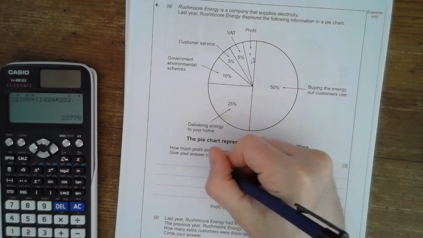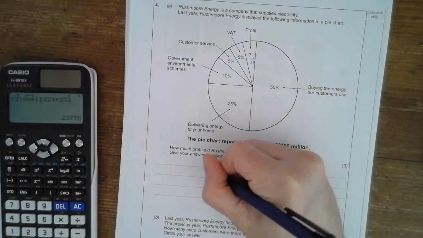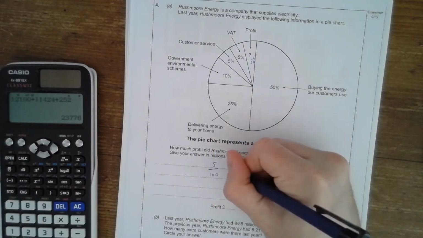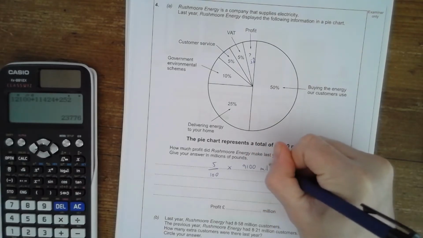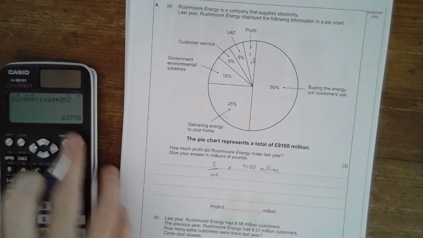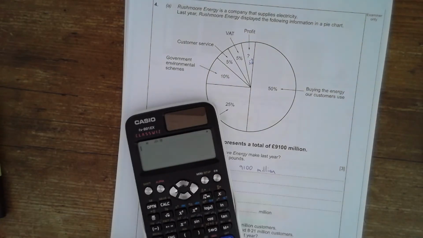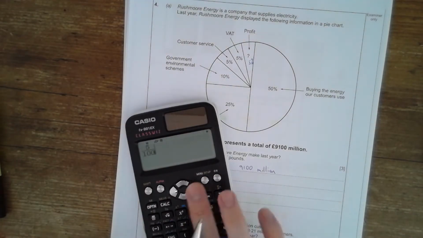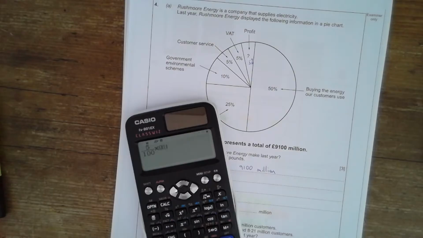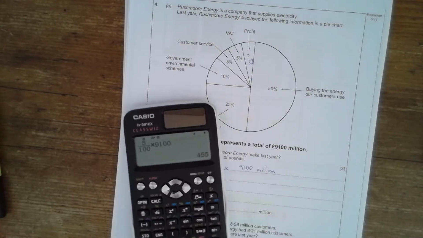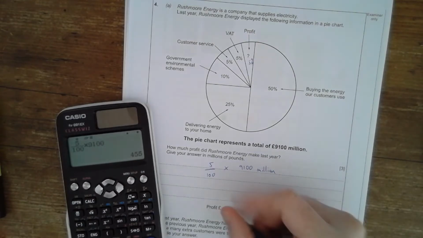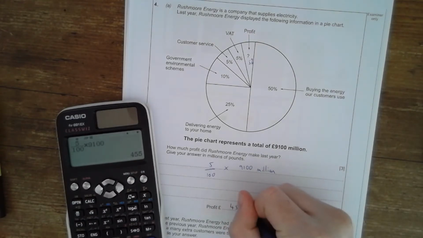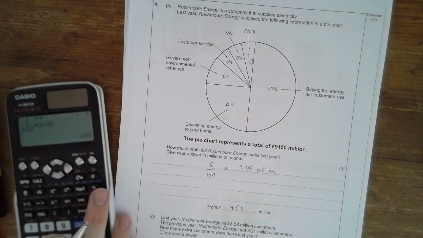So to work 5% out, that's going to be 0.05, or if you like, 5 out of 100, times by 9,100 million. So in my calculator, what I'll do is just do 5 out of 100, or 0.05, same thing, times by 9,100. Forget the million for now. That tells me it's 455 million, which is great because that's actually what they put in the answer there. But if I needed to, I'd just add 6 zeros on the end of that number.